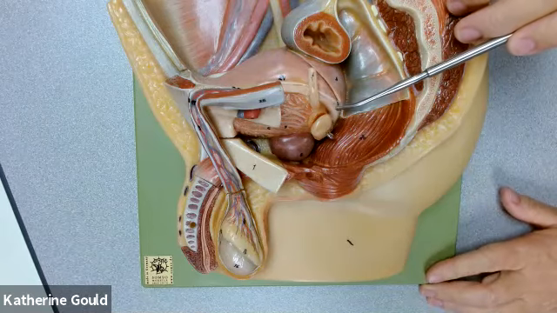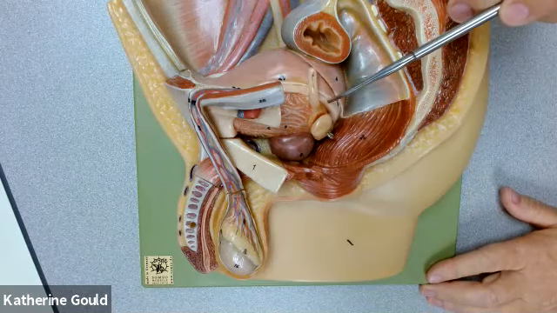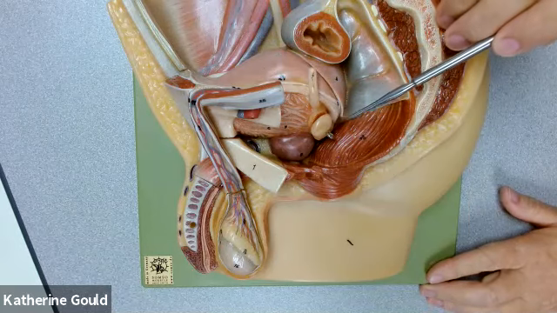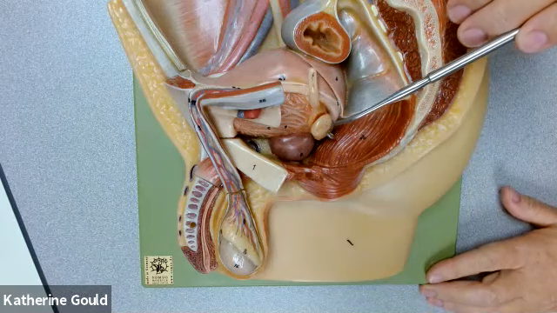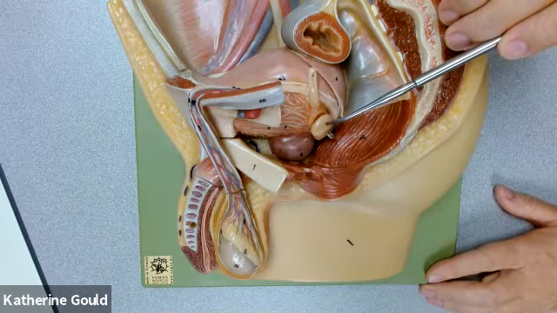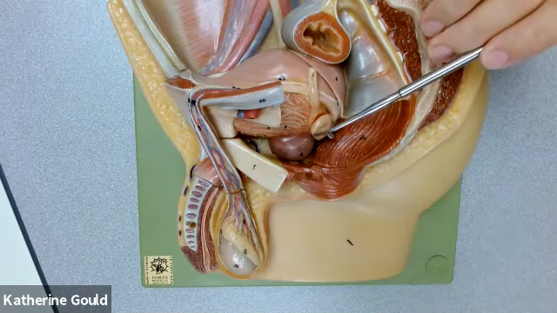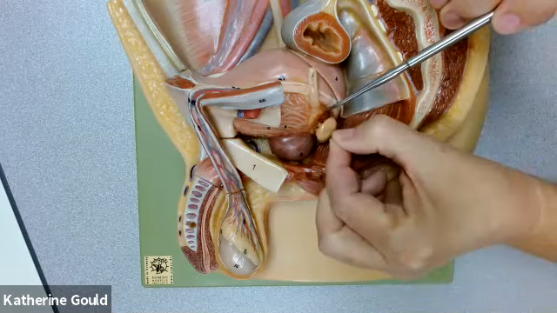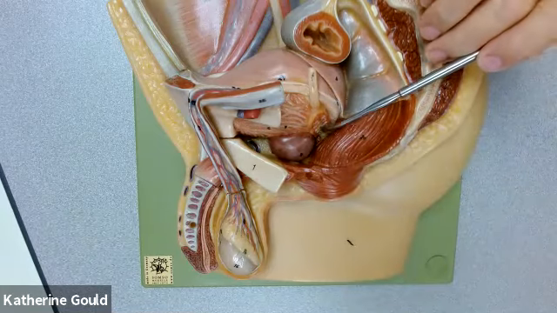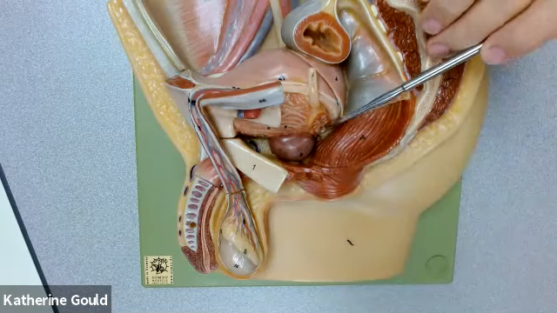At this point the vas deferens only carries sperm. Once it gets to this gland here, we're going to start to get more fluids that increase the volume of what will eventually be the semen. This is the seminal vesicle, and we can cross-section this so we can see it looks really glandular inside.